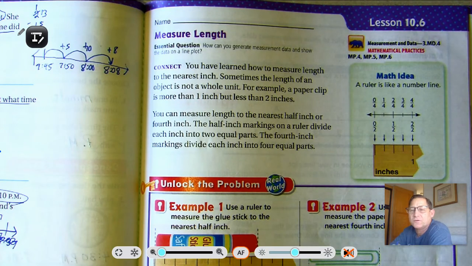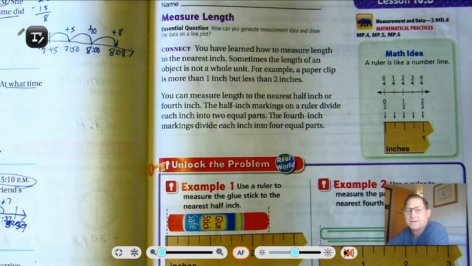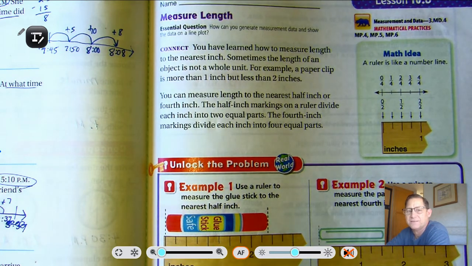Hello, everybody. So, in today's lesson, lesson 10.6, we're going to talk about measuring length. And the essential question we should be able to answer at the end of this is how can you generate or create measurement data and show that data on a line plot? That might be a new term to you, a line plot, but hopefully by the end of the lesson, it'll make sense to you.